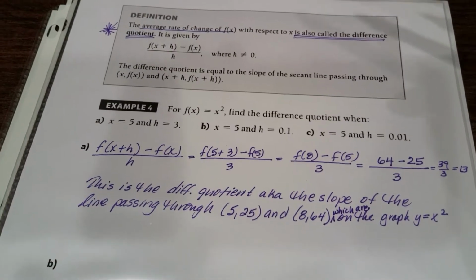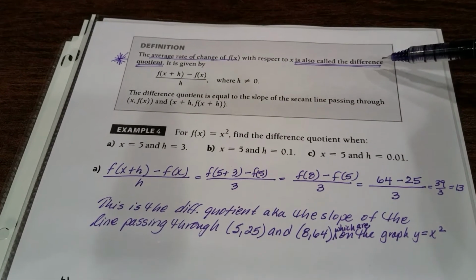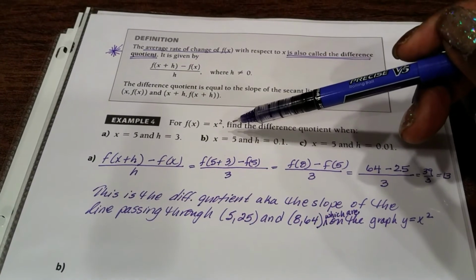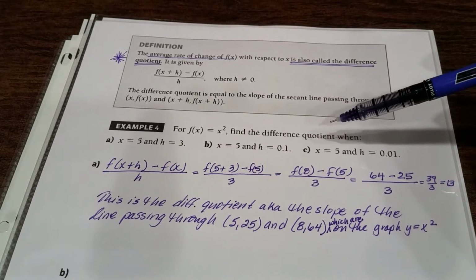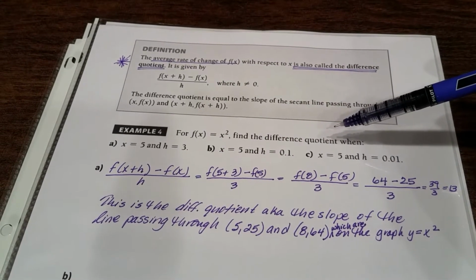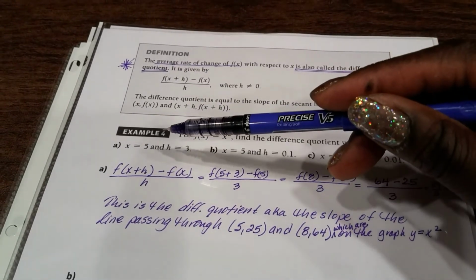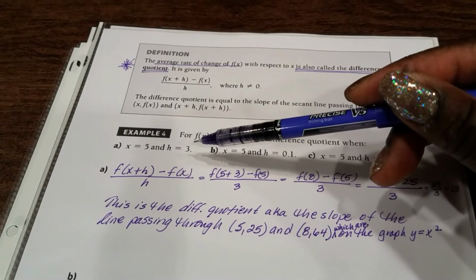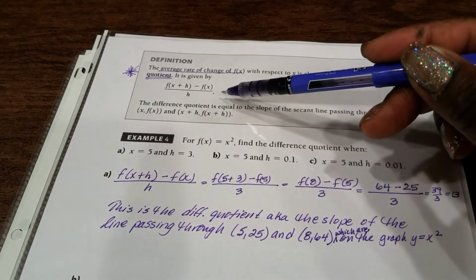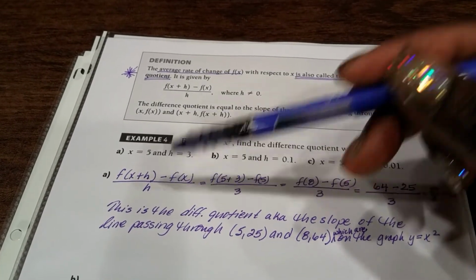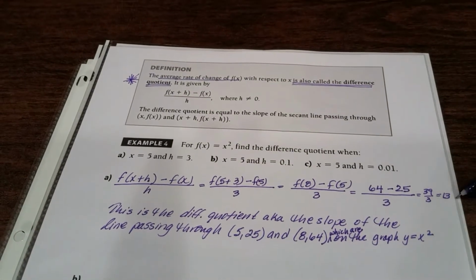So, of course, there's always a definition, but that's just the definition of the difference quotient. Let's take a look. Here we are, we're given a function, f of x equals x squared, and we need to use the difference quotient to figure out what we'll get for our slope if we use x is 5 and h is 3. Keep in mind, we are using the formula directly from the definition. Plug in your x and your h into your equation, and you'll get your slope.